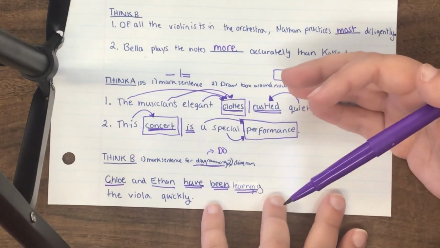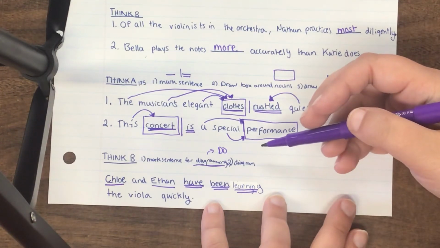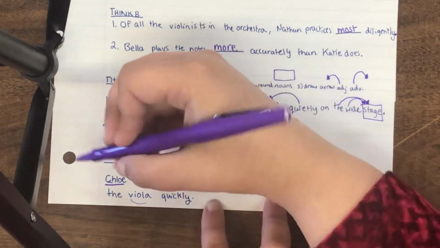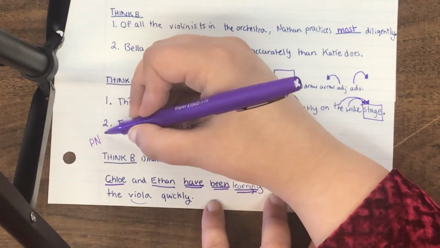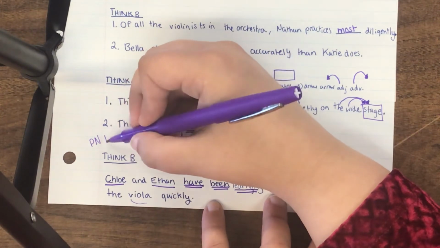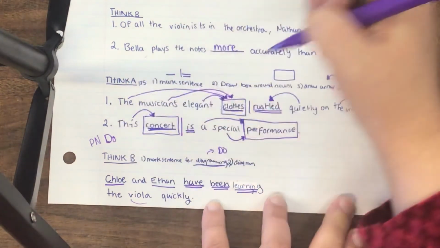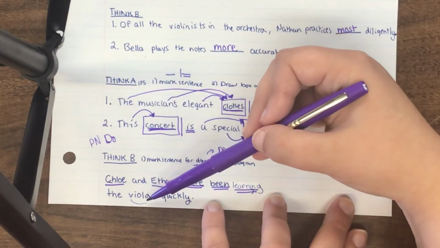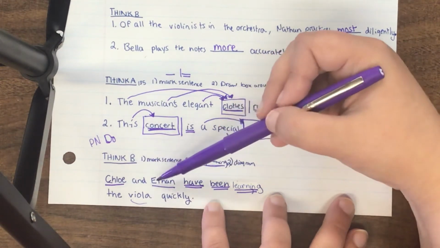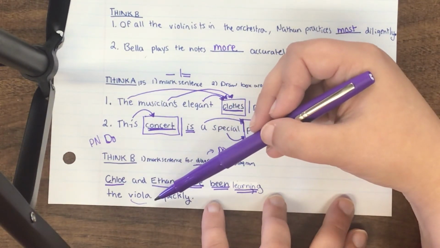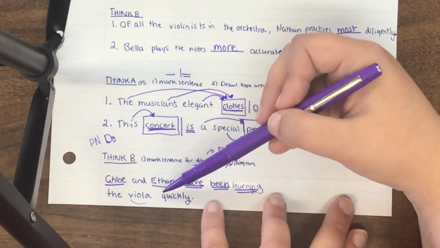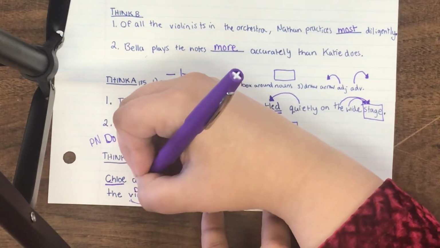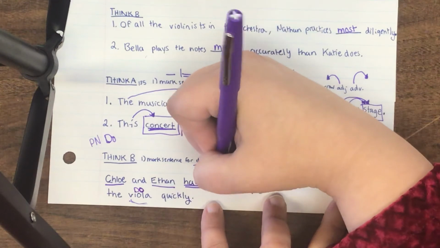Good. Now I have a few other things here. Viola, the viola quickly. So first of all, viola I know is a noun. So that means it's either going to be my predicate nominative or it's going to be my direct object. So which of those 2 is it going to be? That is the question. So I look at viola and I think, does that describe Chloe and Ethan? Are Chloe and Ethan violas? No, that doesn't make sense at all. It's not linking back to Chloe and Ethan. So therefore this word has to be a direct object. That means these ones are all action verbs.